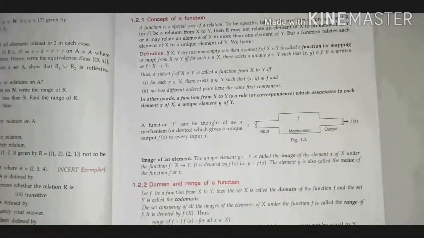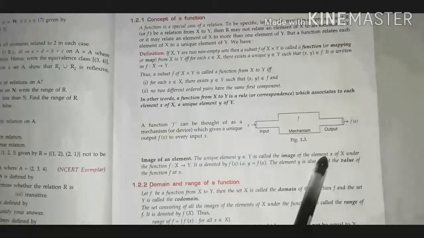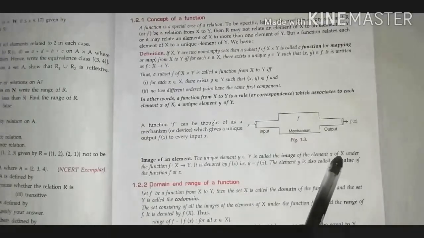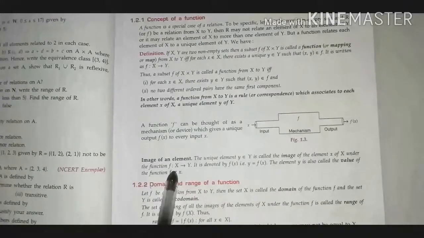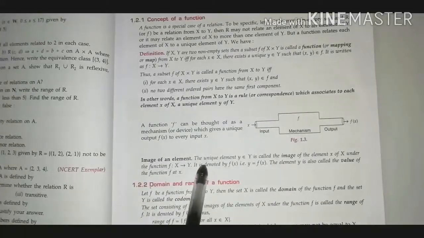The next thing is the image of an element. The unique element y belongs to capital Y is called the image of the element x of capital X under the function f from X to Y, and it is denoted by f(x).